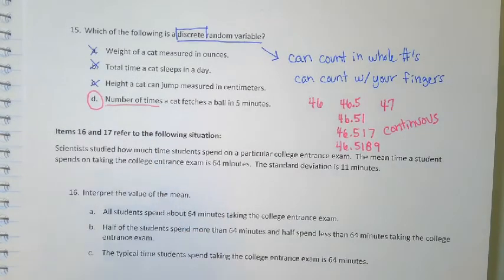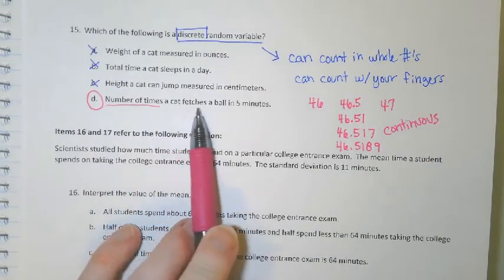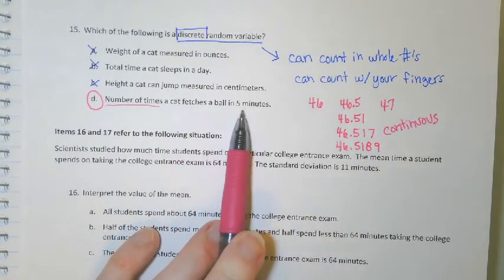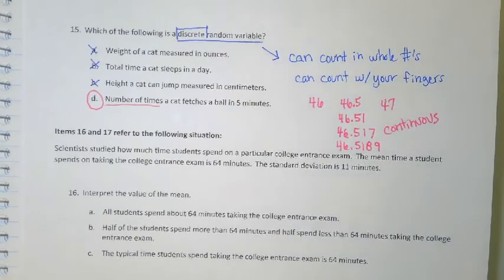We're not left to an infinite amount of values. So if I'm measuring the number of times my cat fetches the ball in 5 minutes, I could say maybe it fetched the ball 5 times. Maybe it fetched the ball 6 times or 7 times.